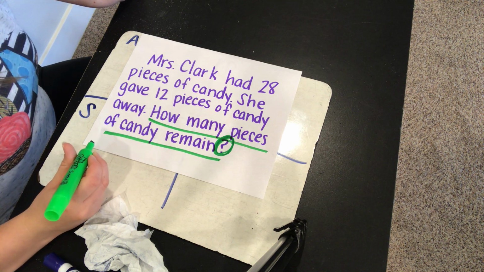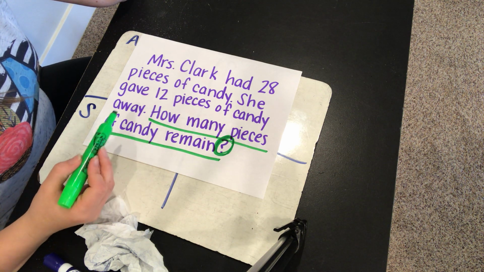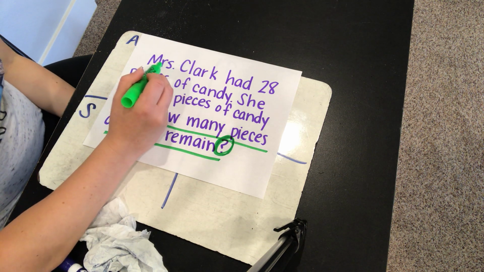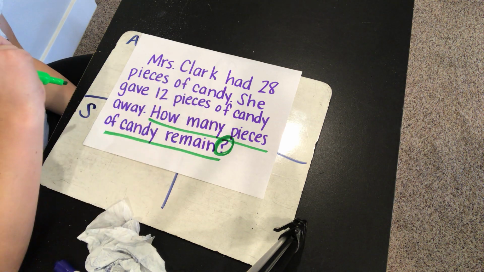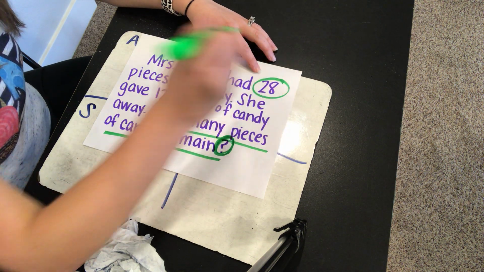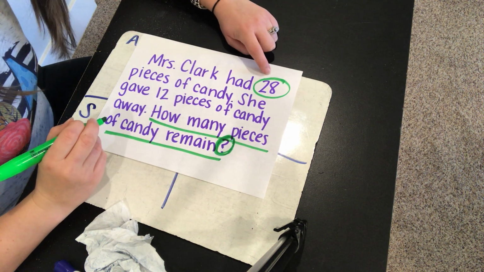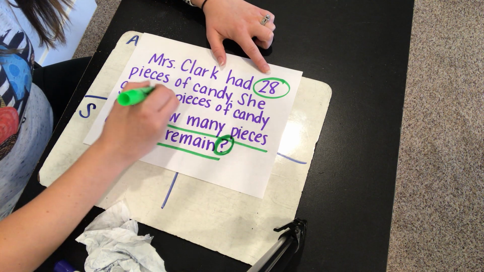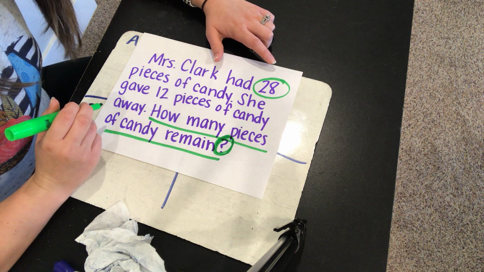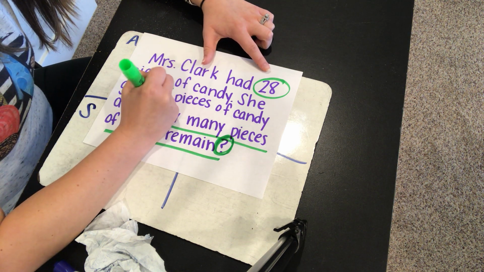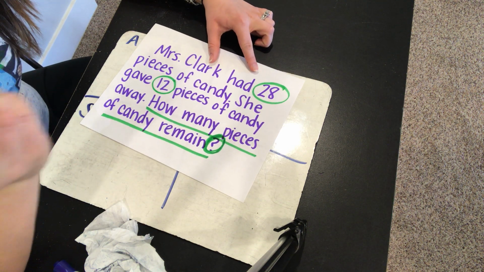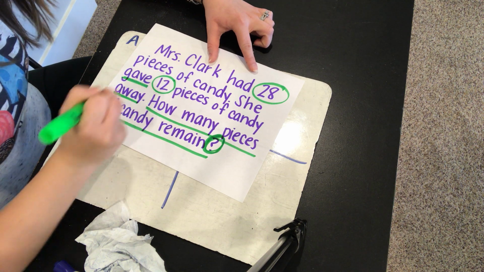All right, now let's go through and listen to each sentence and listen for what's important to help me solve how many pieces of candy remain. Mrs. Clark had 28 pieces of candy. What's important in that sentence? 28 is important. It tells me how many pieces of candy I started with. She gave 12 pieces of candy away. What's important in that sentence? 12 is important. And also, I think the words gave and away are important.